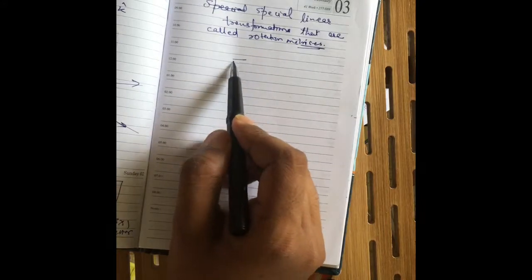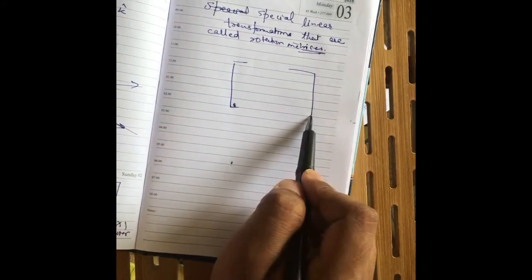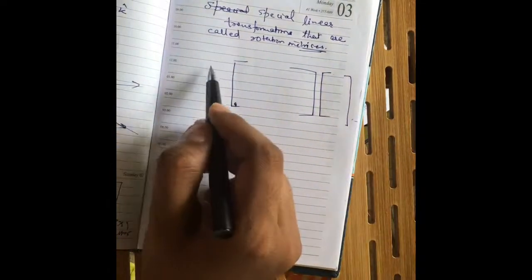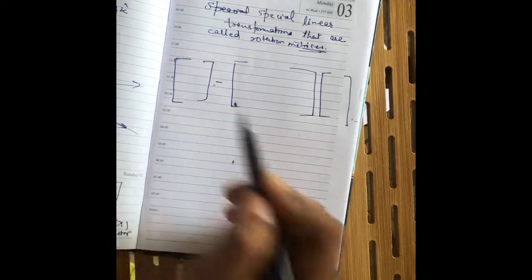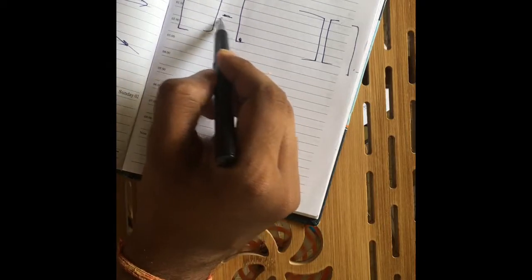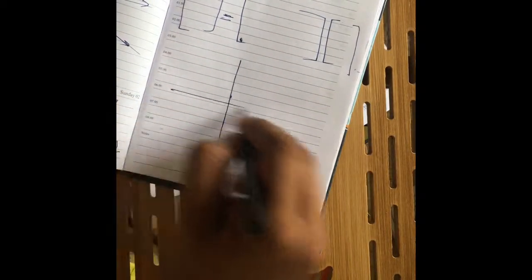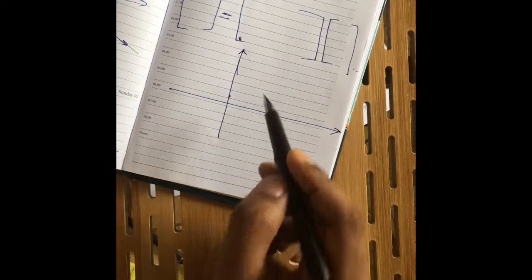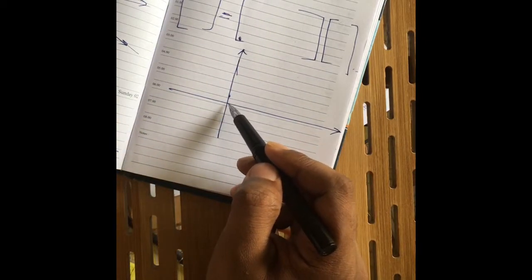So there is a special kind of transformation called a rotation matrix, and what it does to a vector, or all the vectors, is that it simply rotates them.